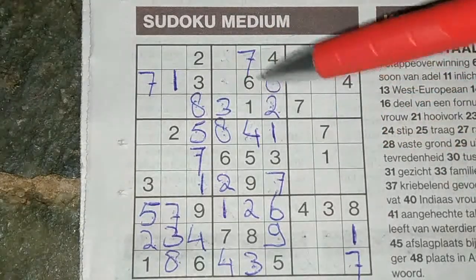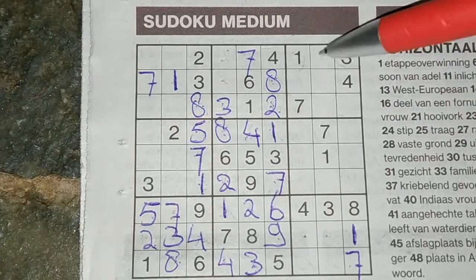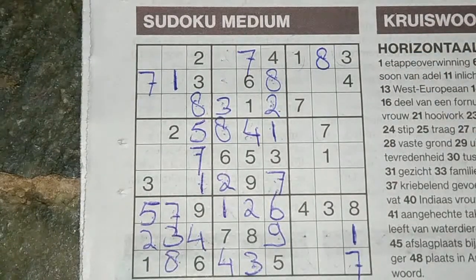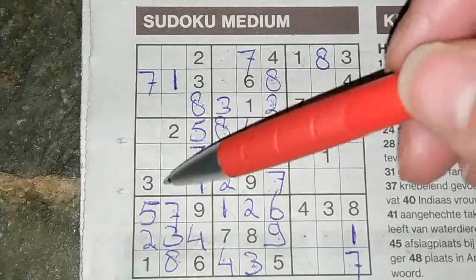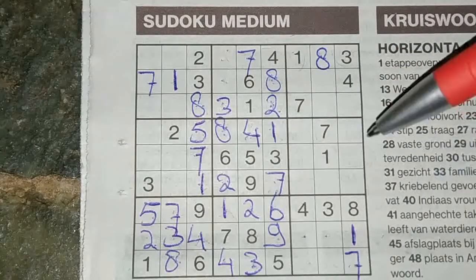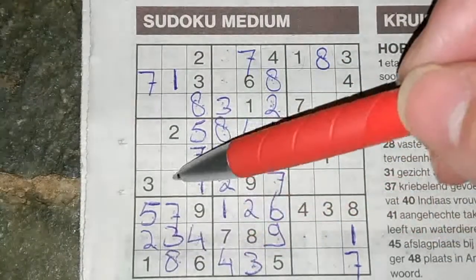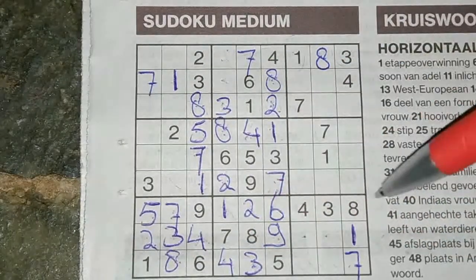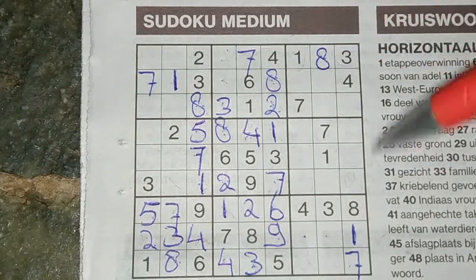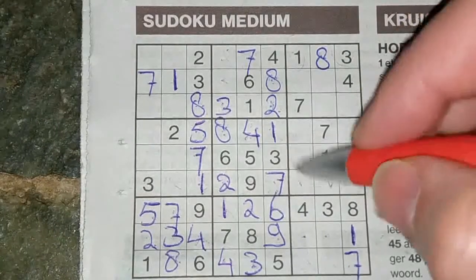8 in this row, 8 in the second row. So in the first row, the only place for the 8 should be here. In this row, 4 missing numbers. One of the missing numbers is an 8. I see here an 8, so no 8 in this box. I see here an 8, so no 8 in this box. Here also an 8, no 8 there. 1 box remains, so the 8 should be here.